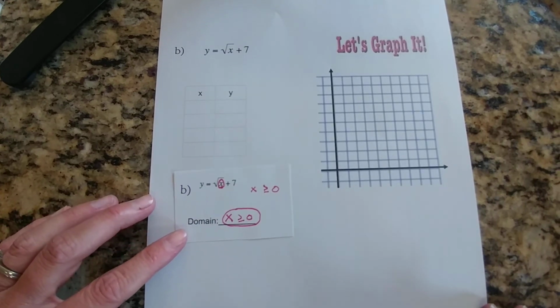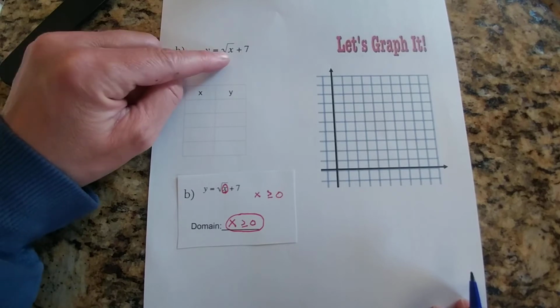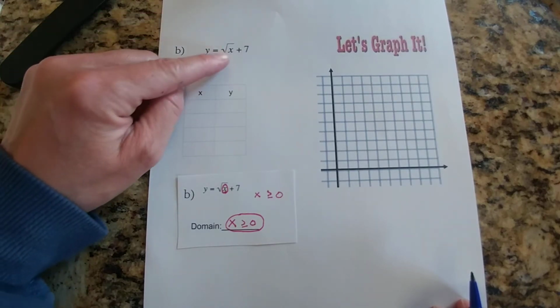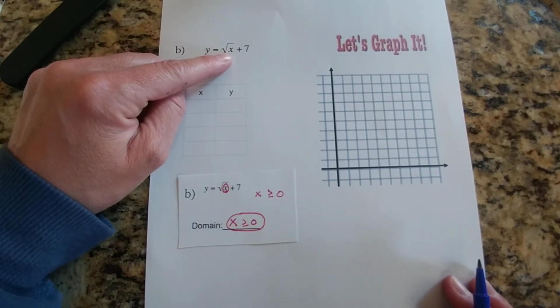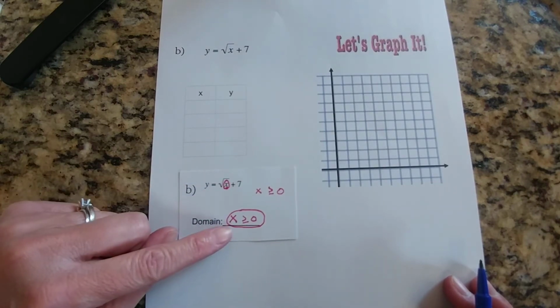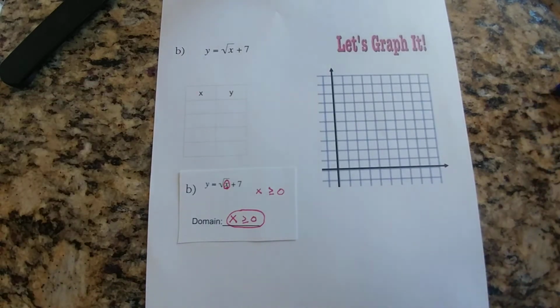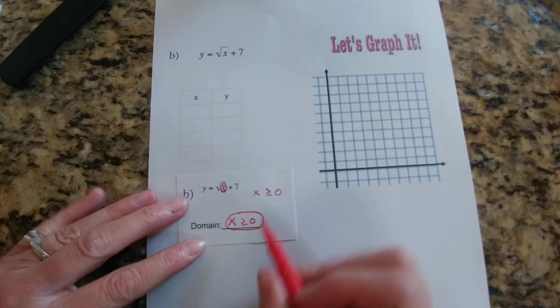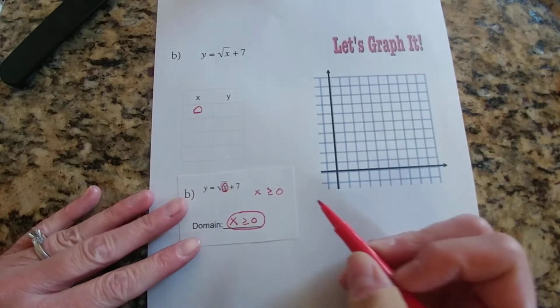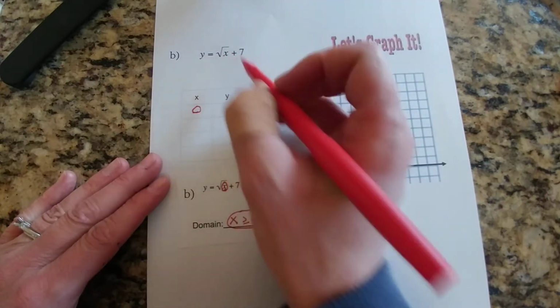Okay, here's example B. Now we have to come up with domain values for x. This one's pretty easy because x is the only thing under the radical. Now we did find the domain by using our strategy from before, and we found that any number greater than or equal to 0 would work out nicely. So let's plug in 0. If you plug in 0 for x, the square root of 0 is 0, add 7, and y is 7.